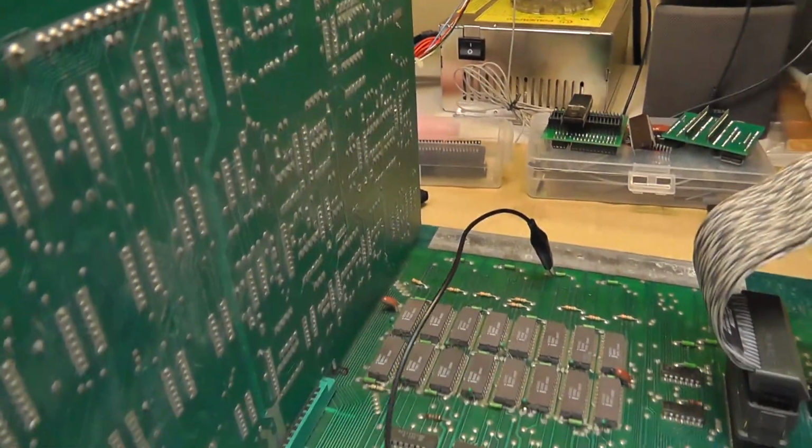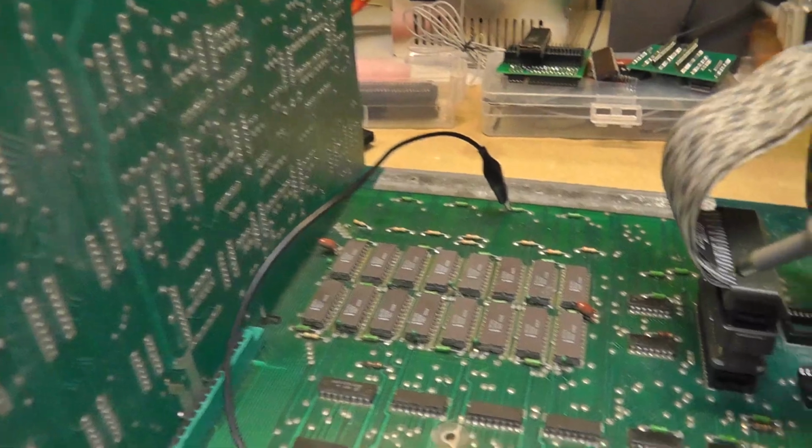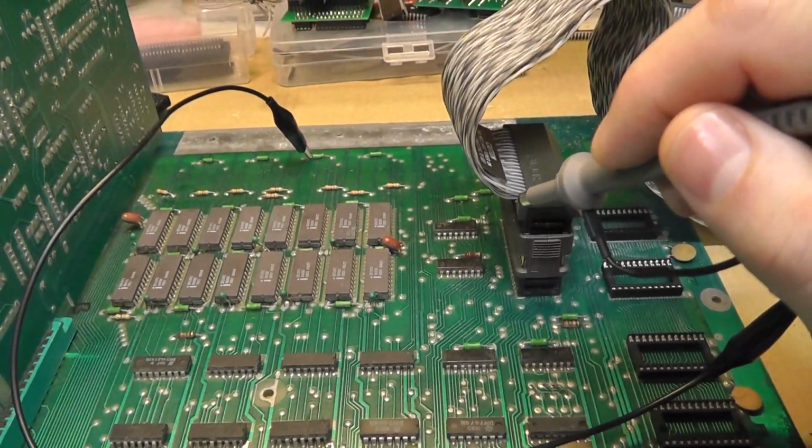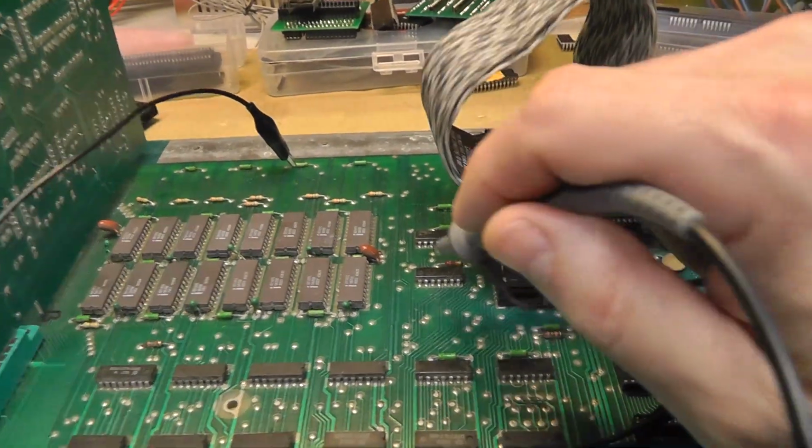And I'm not getting anything there. Let me see what this other one is. That is C. Am I looking at the right chip? I think I am, yeah.